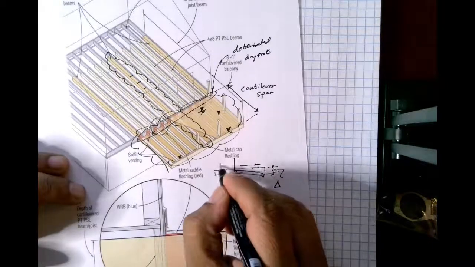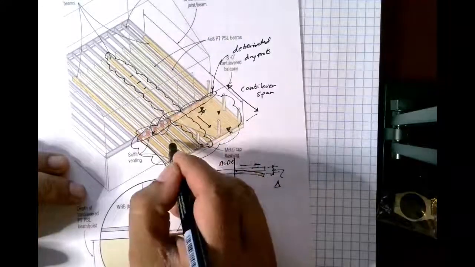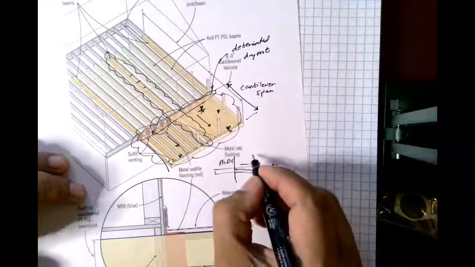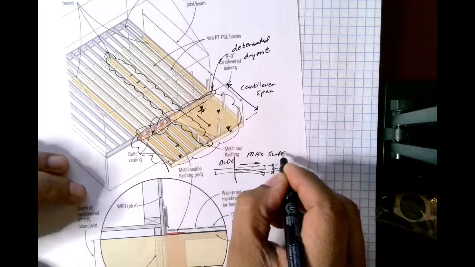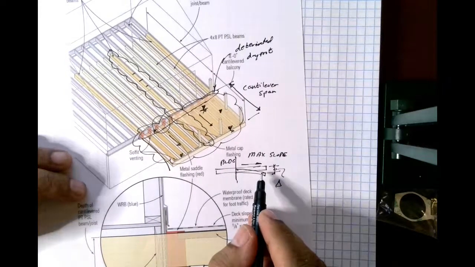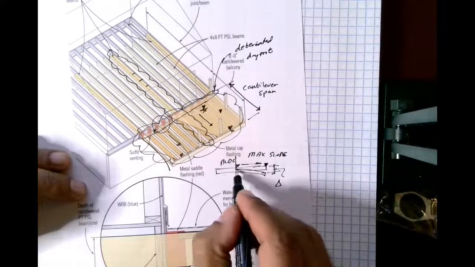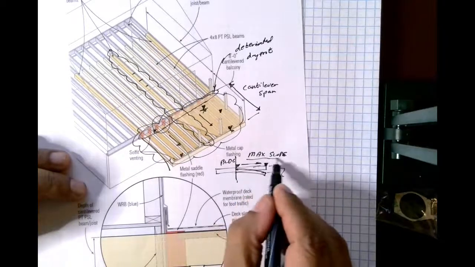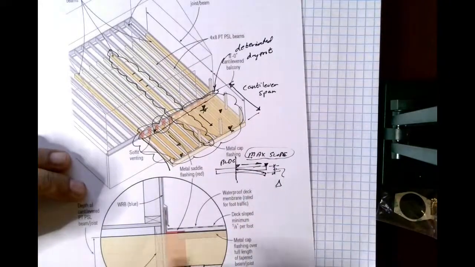We know that the balcony has to slope away from the building. This is my building line. Here's my building. We know that it should be sloping this way, but there's a maximum slope. And when we do the survey, the floor level survey, we are measuring an elevation here and an elevation here to see if we're exceeding that maximum slope. That's part of the inspection process.